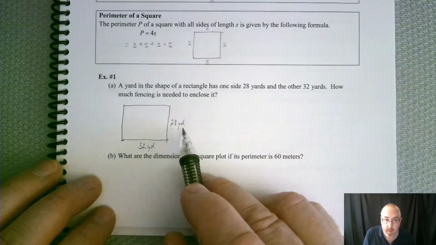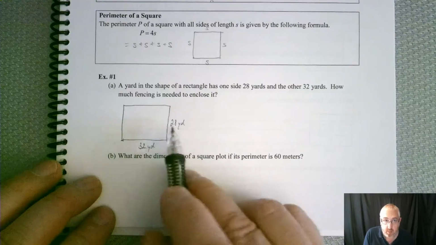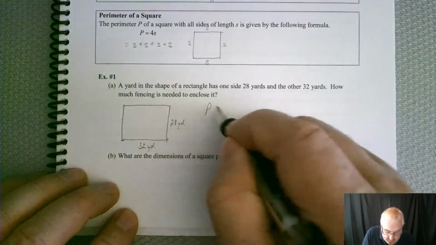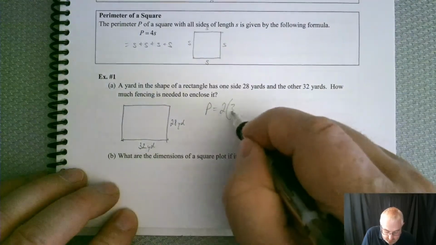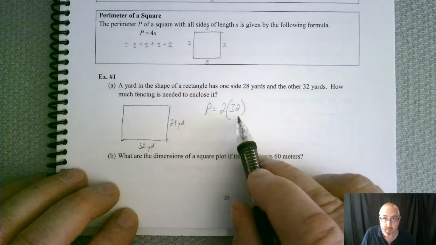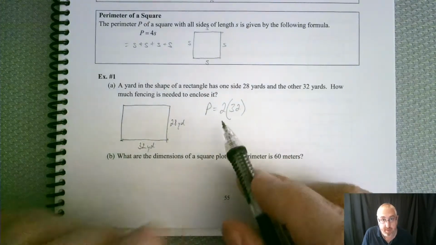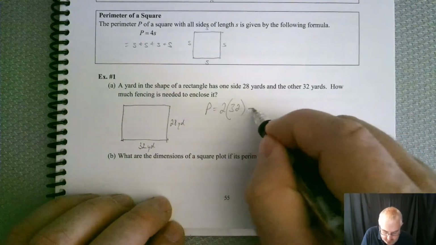So again, those are replicated opposite from those sides. If we wanted to write it in, we can, but we don't have to, obviously. In this case, we're just going to say 2 times the 32. And you can see I'm using parentheses purposefully. Anytime you replace a letter, a variable, with a number, you should use parentheses. It's a good practice.